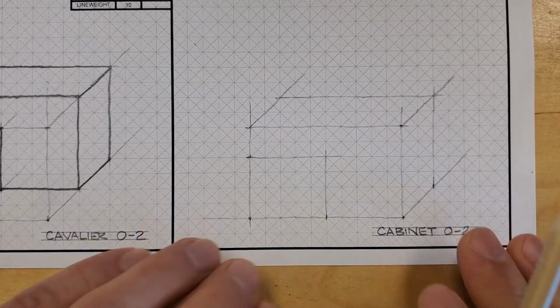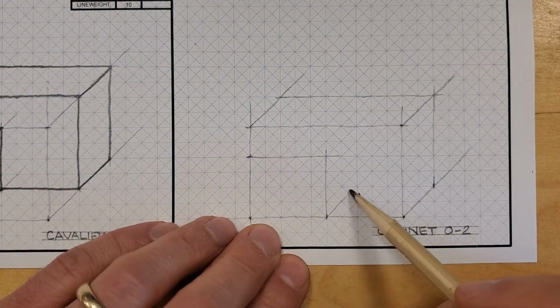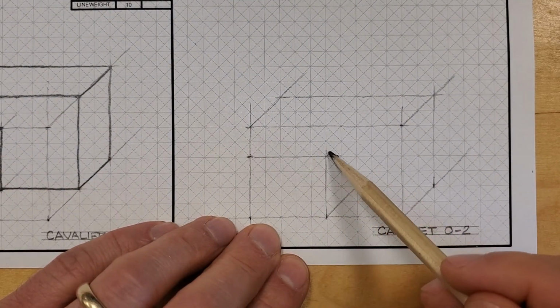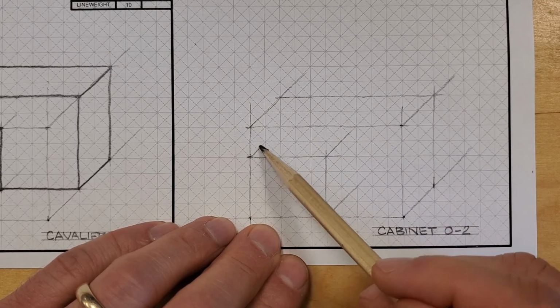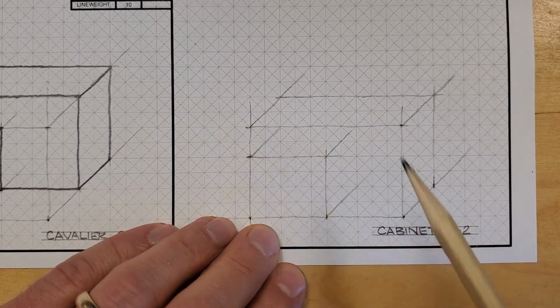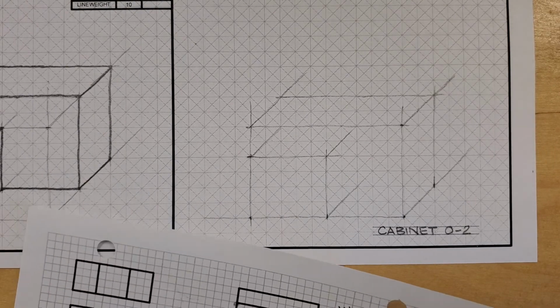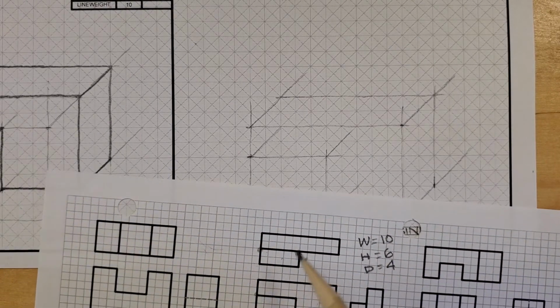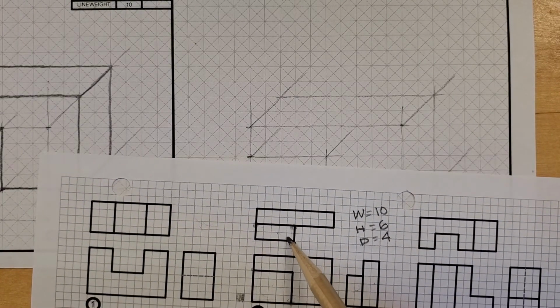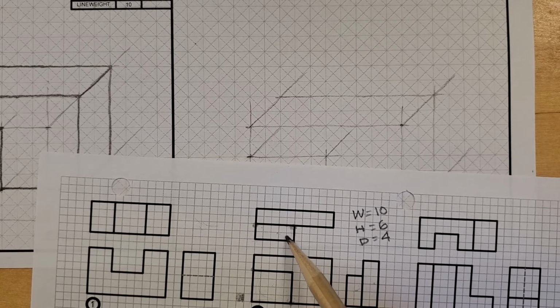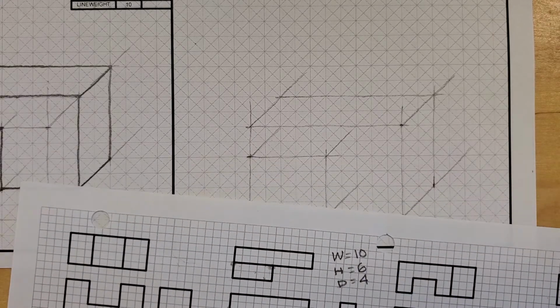Okay, and we want to give it depth, so I just take lines backwards from the corners, except for my lower left-hand corner because I won't see it. This is a solid object, all right? Now, the difference here, remember, is that our cabinet oblique uses half depth. So if the depth of our detail here is 2, then if we take half of that, it will be 1, okay? And you got to trust that reality, and it will work itself out.